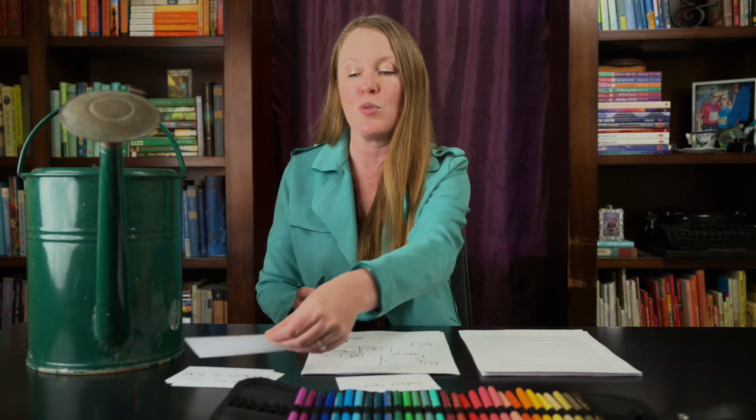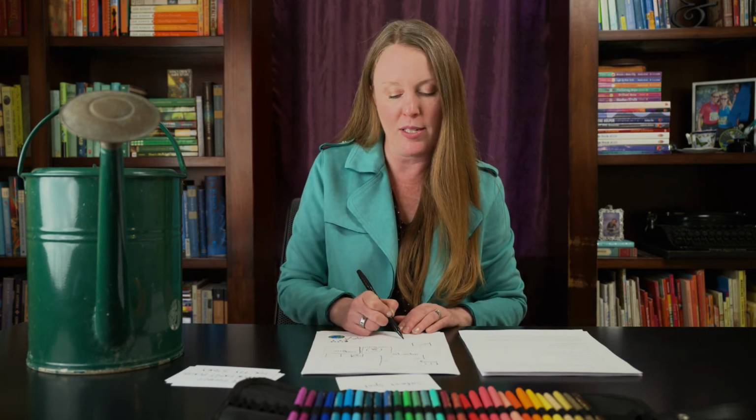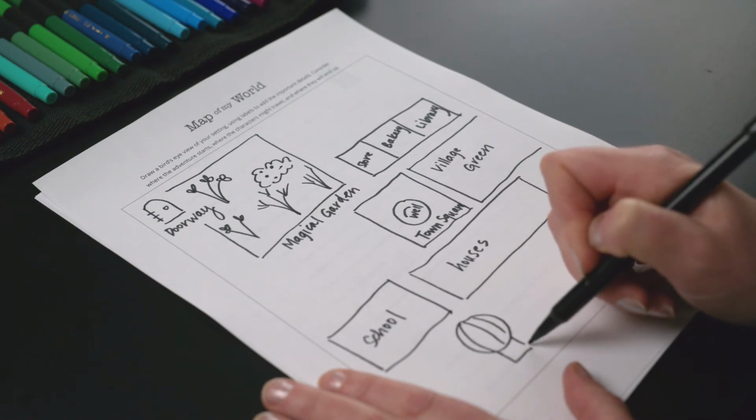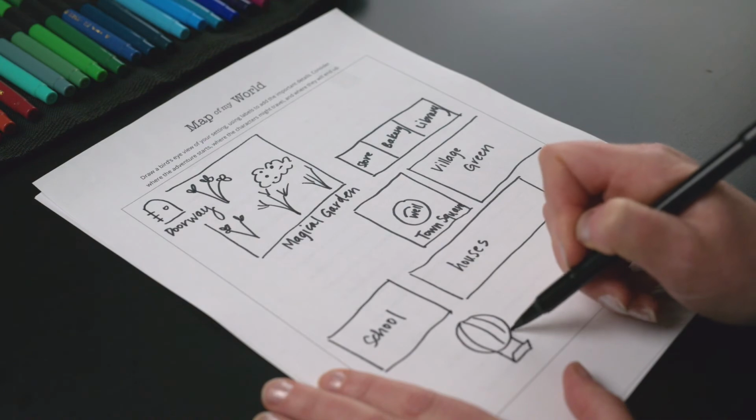And now I want you to think about any places that you know you need so that the plot of your story will work. And one of the places in my story that I know I want is a hot air balloon depot. So I'm gonna draw that in over here, kind of near the mountains.